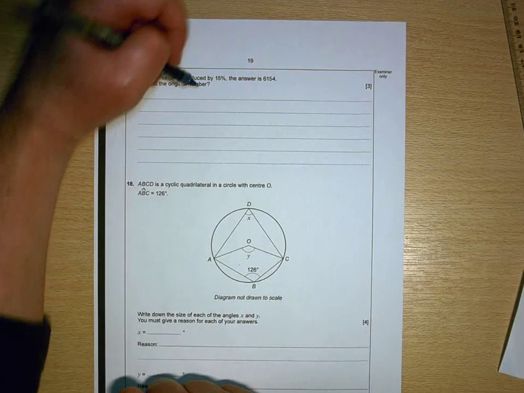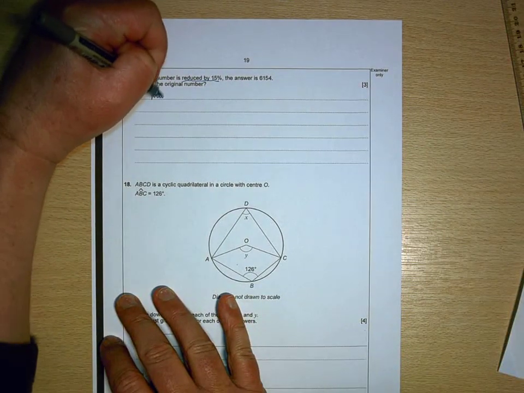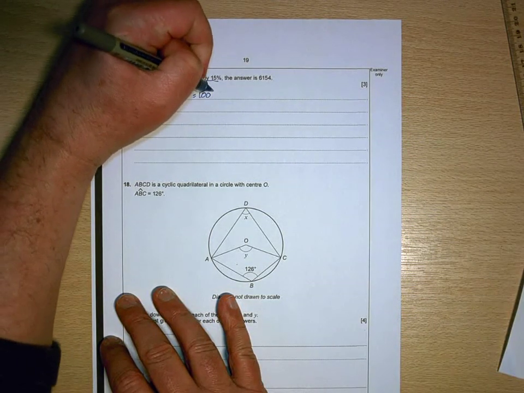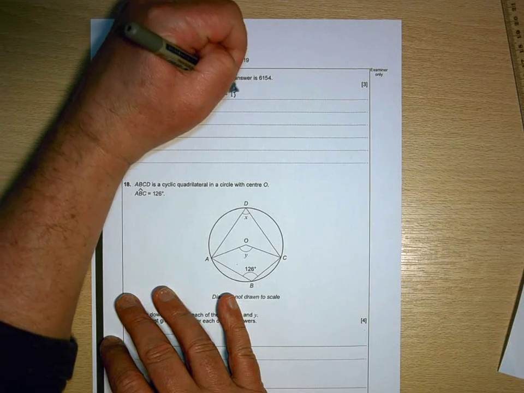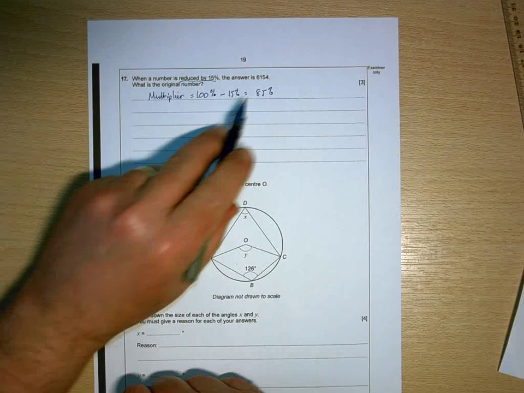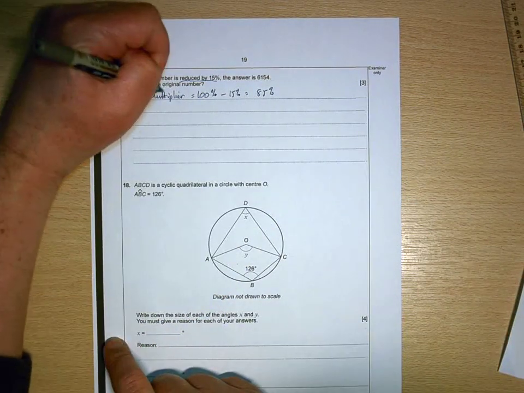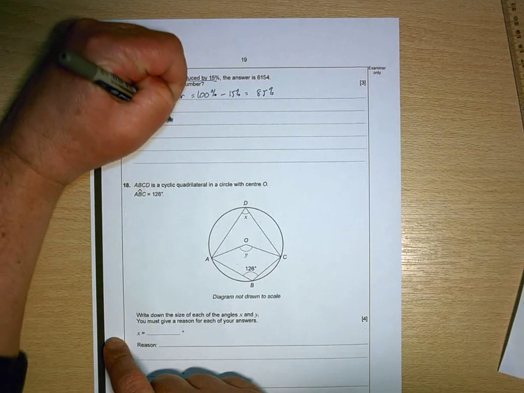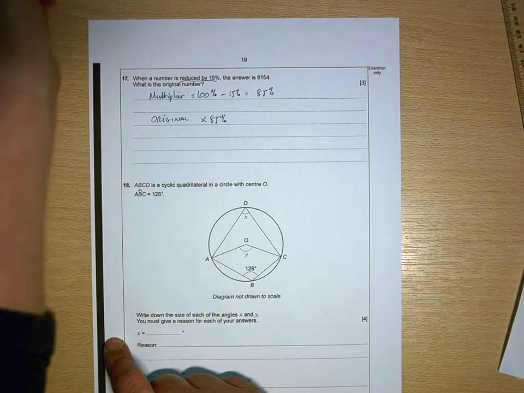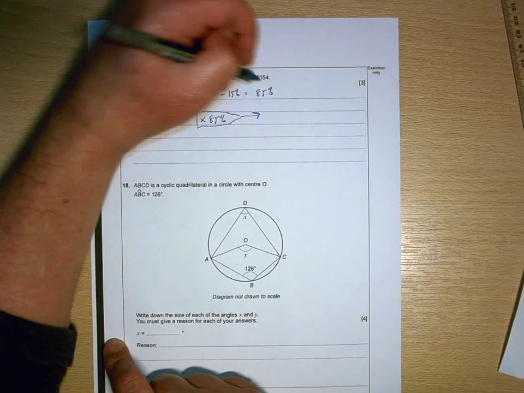So because it's been reduced by 15%, the multiplier will be 100% less 15%, which is 85%. So whatever the original is, we multiply it by 85%. Okay, so what is the original? We multiply that by 85%, and that gives us the output, the reduced value.